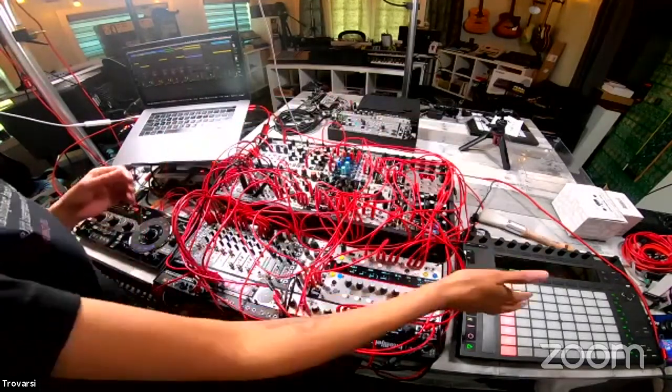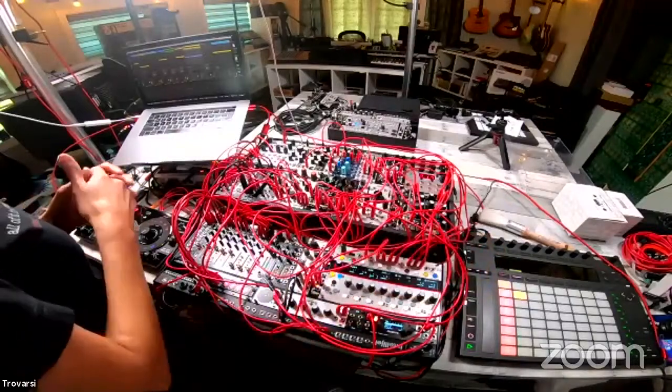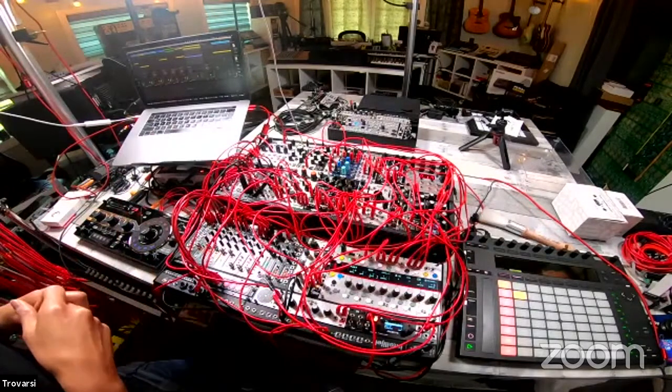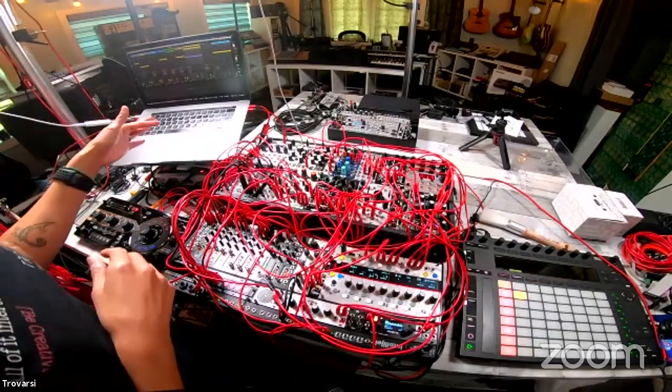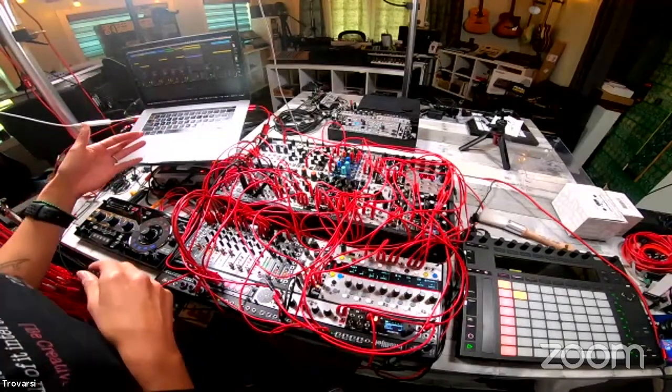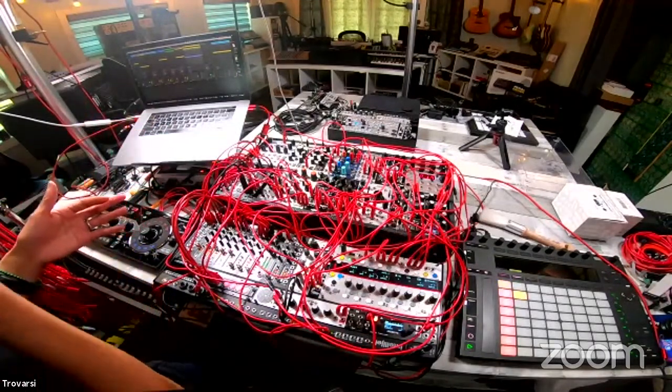I think once I brought the Push in, which is the other thing, I'll probably just end up dumping the Push and using some other deep MIDI mapping to maybe trigger some of the clips and not have to use a Push at all.